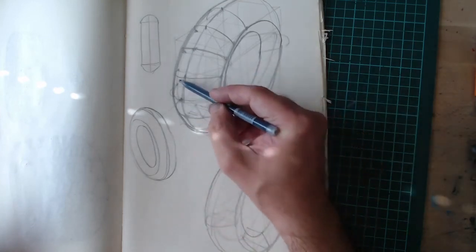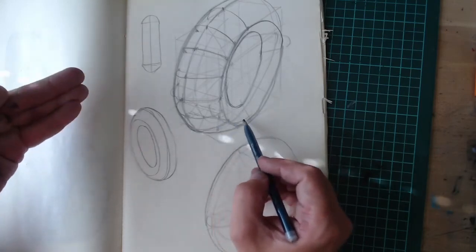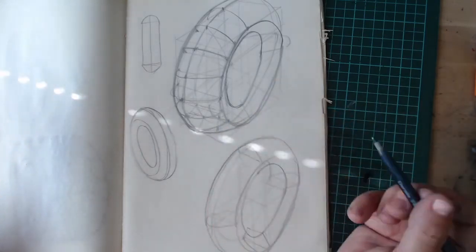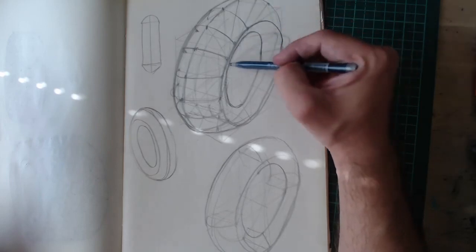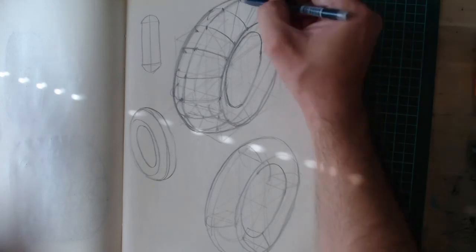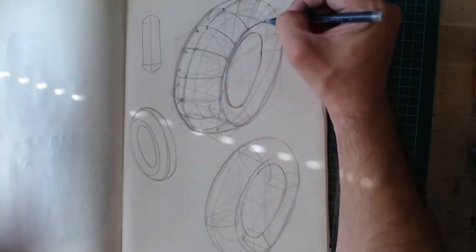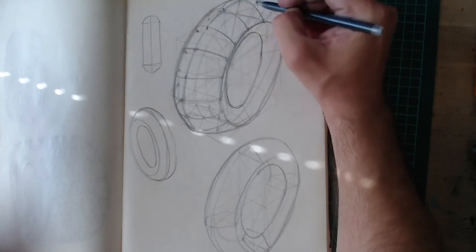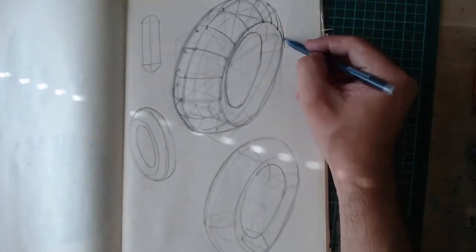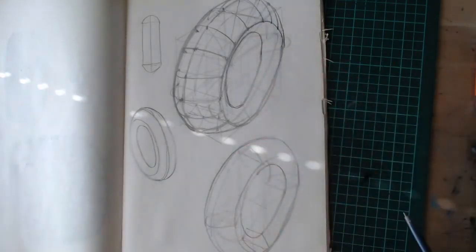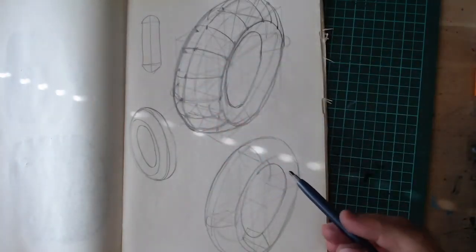Okay, and this one. Way too much here. So you see we have these sections, and now we can put a pattern on these sections.